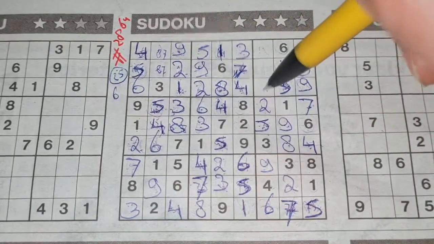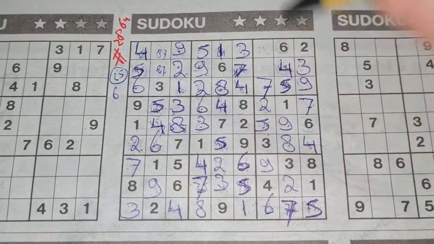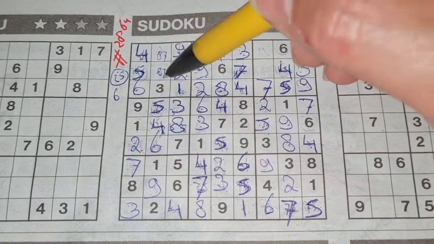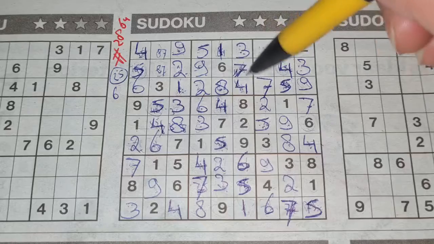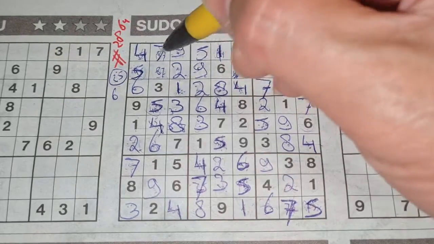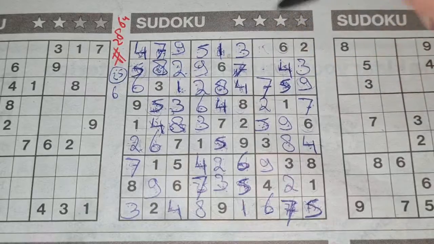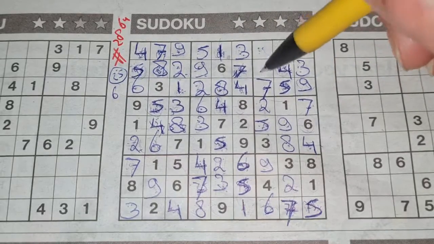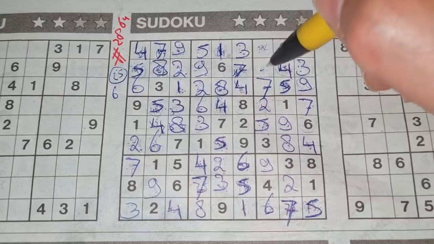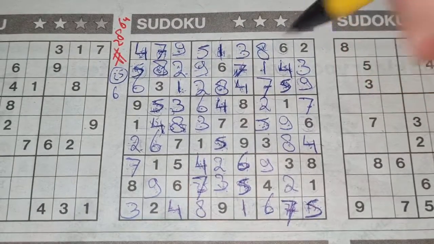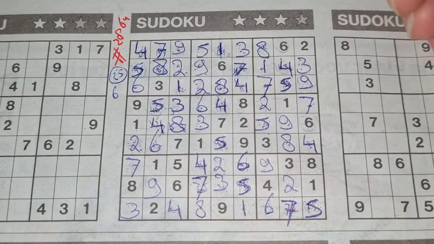The 7 is missing. Alright. Two numbers left in this big square, 7 and 8. We see here 7. No 7 there. 7 should be here. And the 8 goes there. And the final two numbers of this big square for the numbers 1 and 8. We see here 1. No 1 there. 1 should be here. And 8 goes there. Finished in 15 minutes.